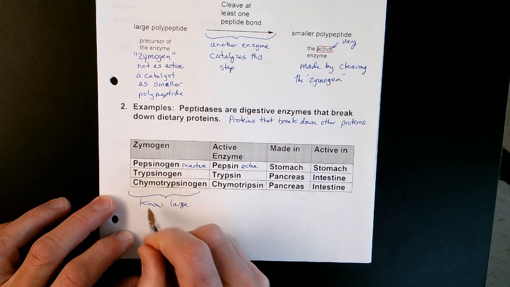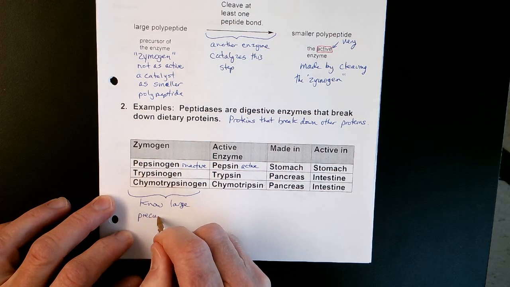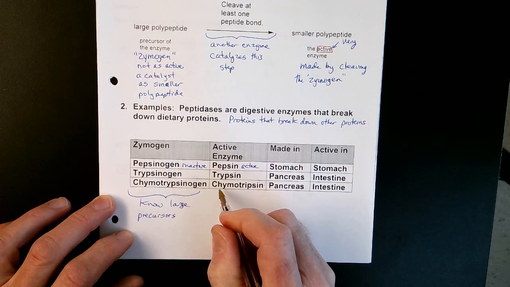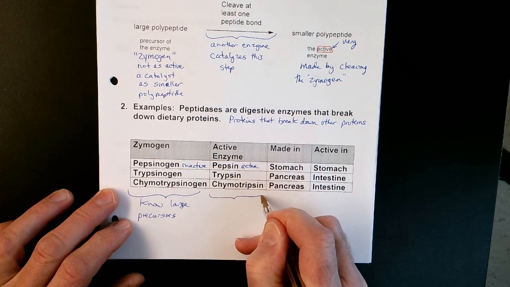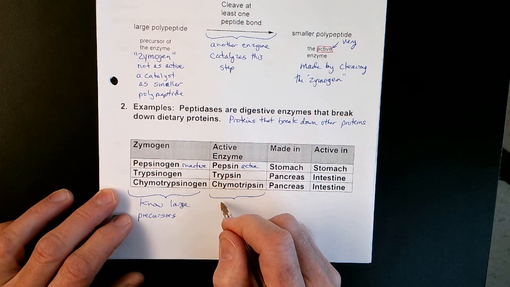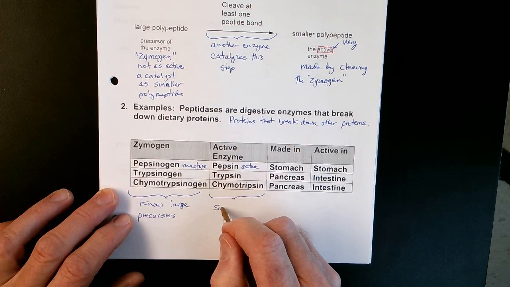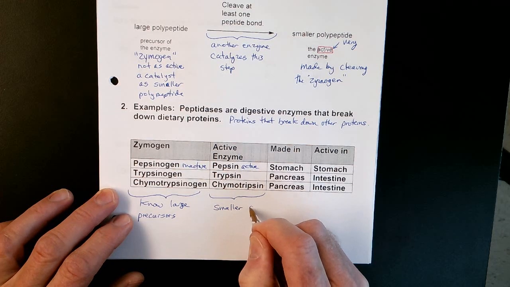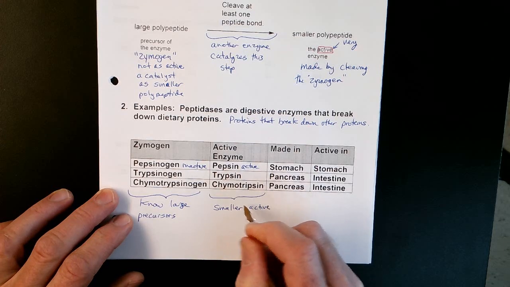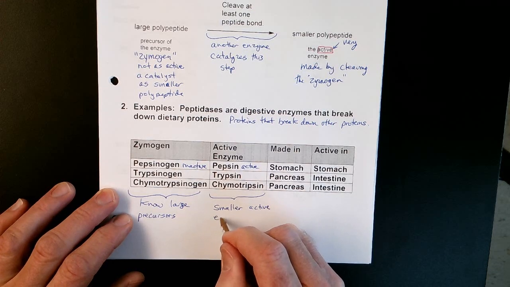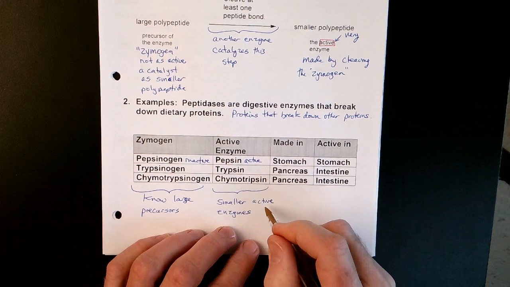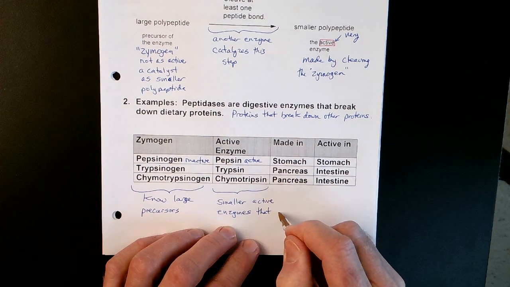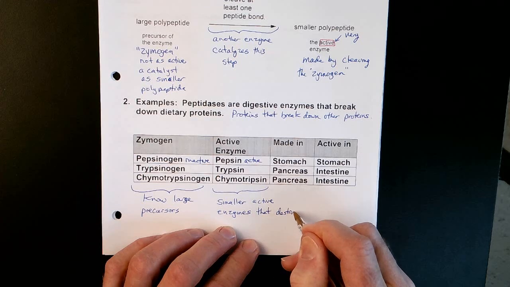Know these large precursors that don't do much to help digestion. And also, here's the real action taking place thanks to these smaller ones. These are your smaller active enzymes that do what they are headlined to do. Get this, they destroy proteins.